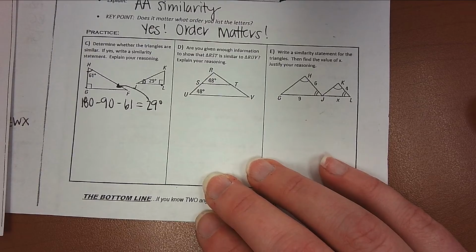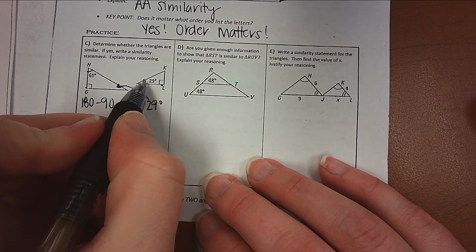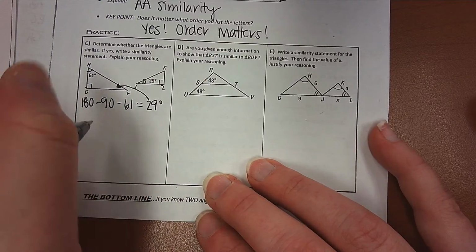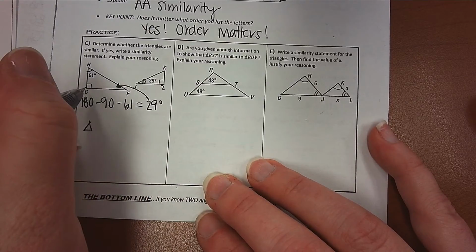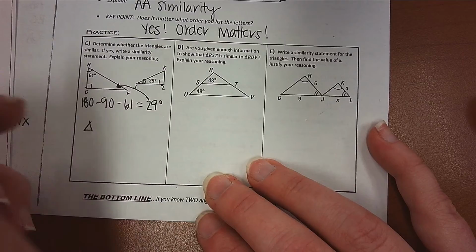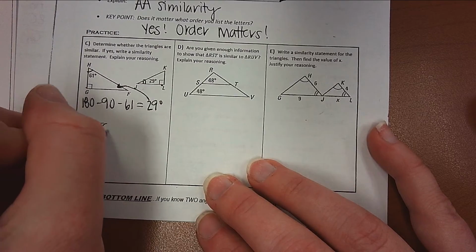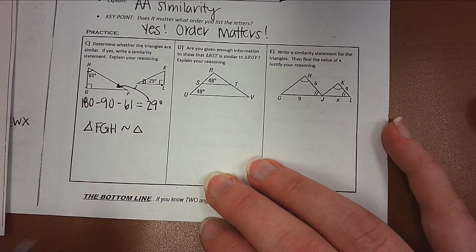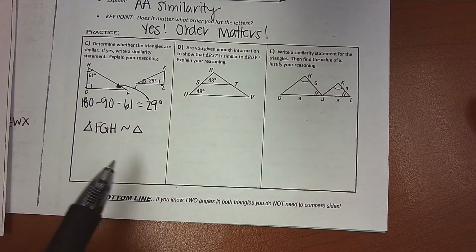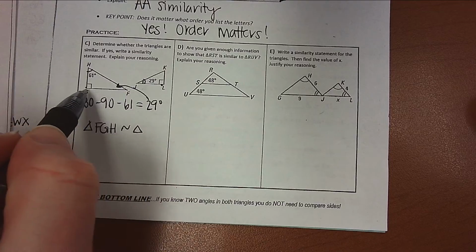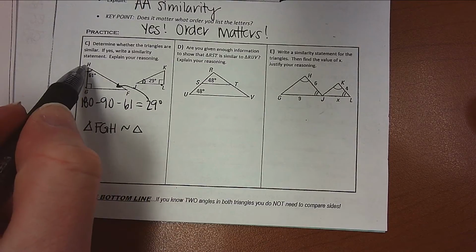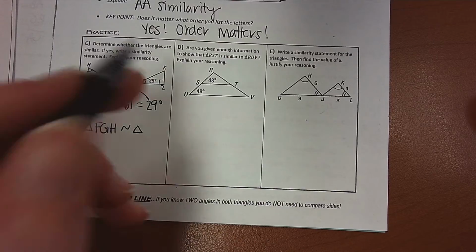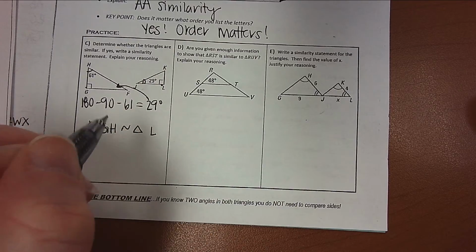Because my missing angle is 29 degrees, and now I have two matching angles, 29 and 90, 29 and 90, I can say that triangle FGH, I'm going to go in order alphabetically here, FGH is similar to triangle. Now this is where I have to make sure that order matters. I did my long side of the right angle and then my short side, and I made my right angle my middle letter. So in this case, J or L is going to be my middle letter.